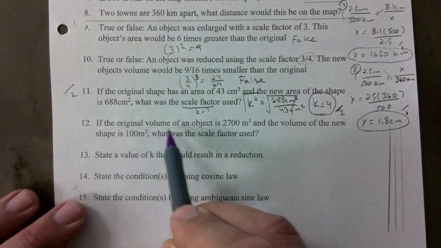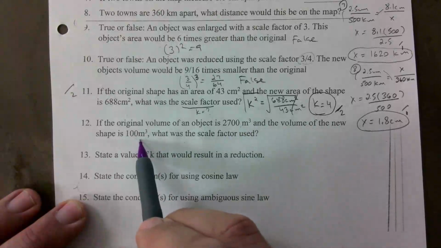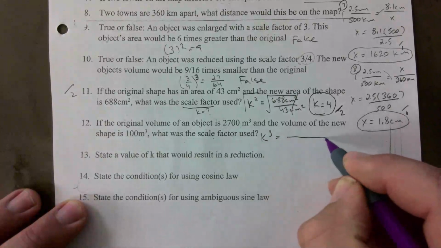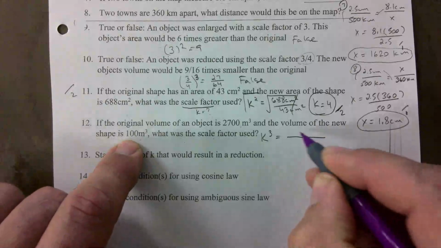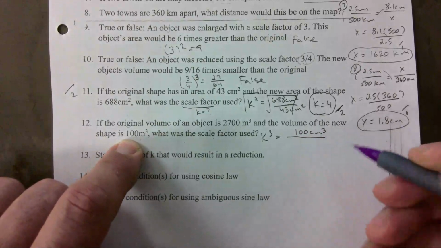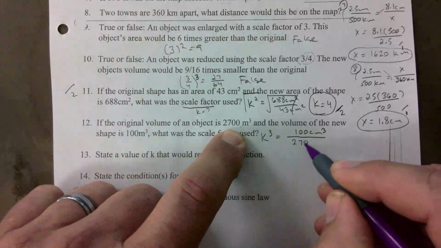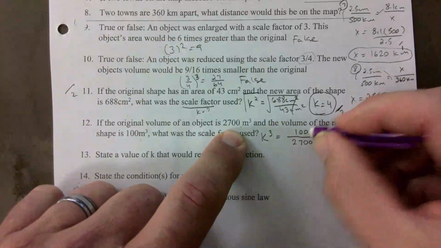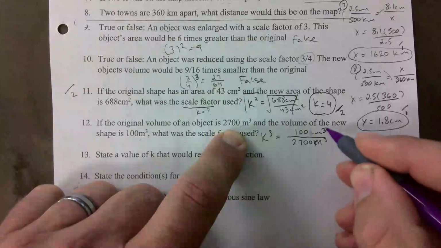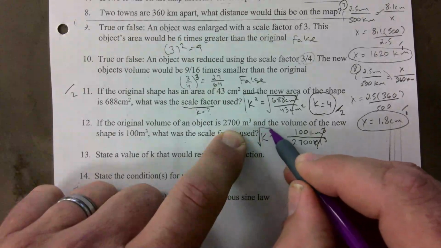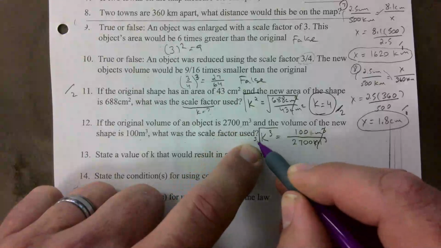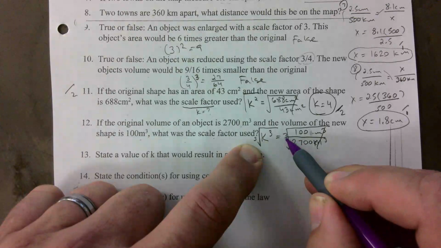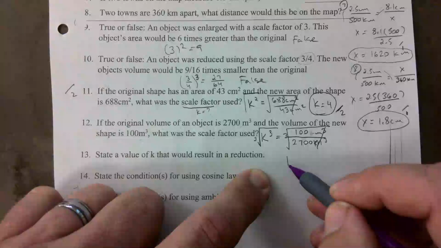If the original volume of an object is this and the new is that, what's the scale factor? We're dealing with cubed units, and we want new over original. Oops. Meters, not centimeters, sorry. Get your act together, right? Boom. We cube root, so you got to make sure you indicate that it's a cube root. Did I show you how to cube root on your calculator? I hope so. I think I did.